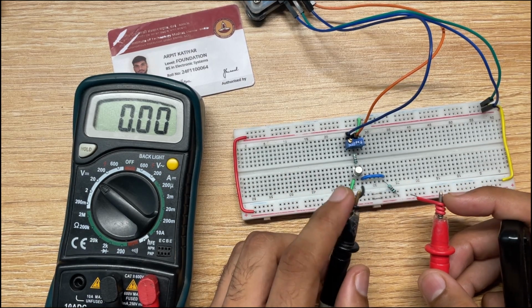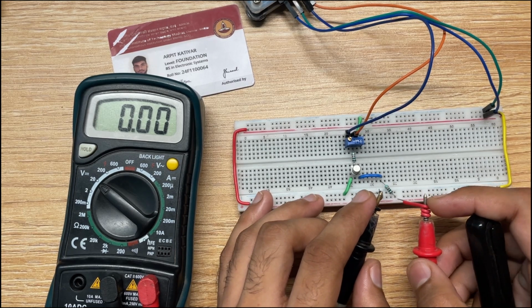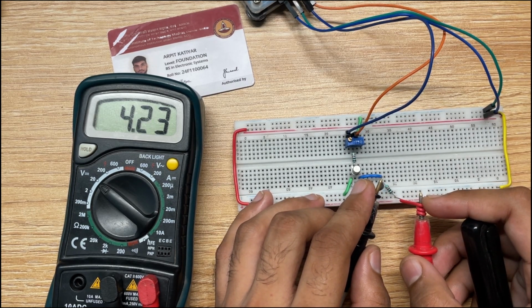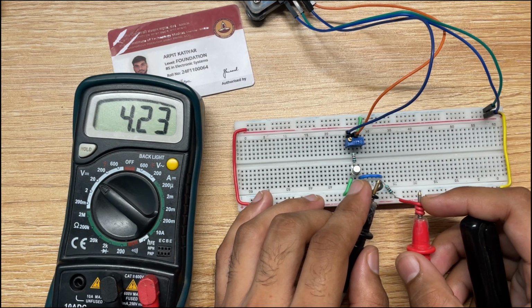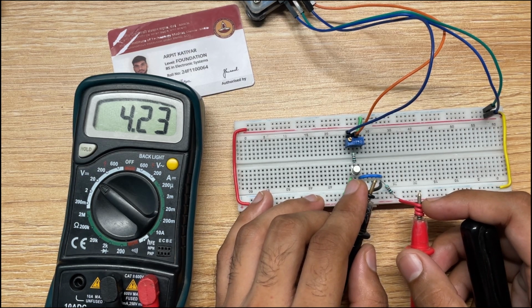For calculating IC, I am measuring the voltage across this resistor, and as you can see, the voltage across this resistor is around 4.23. I divide by the resistor value. I am using a 1k resistor, that is 1000 ohm. So I divide by 1000, and it gives me around 4.2 milliampere when I set VCC to 4.5.